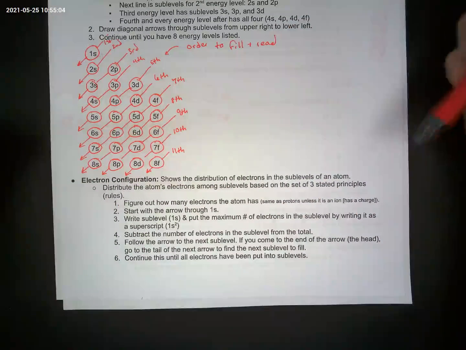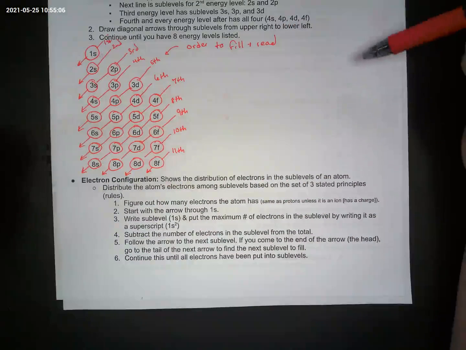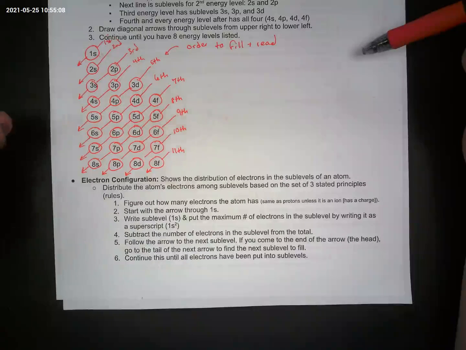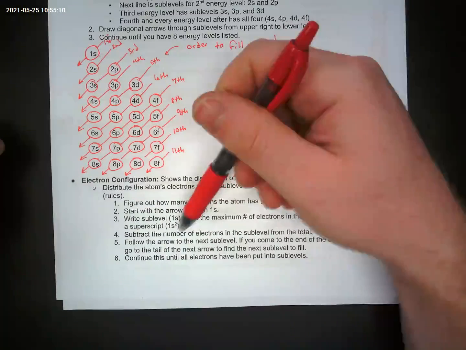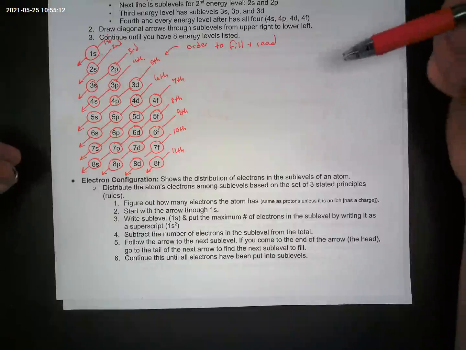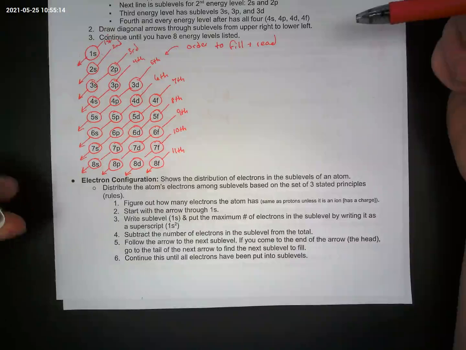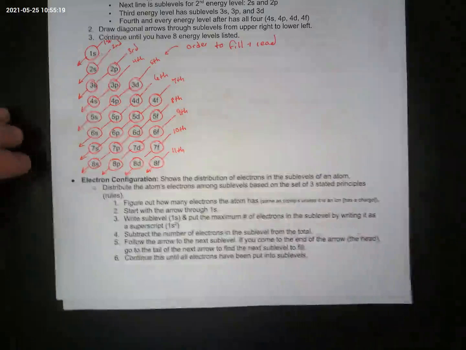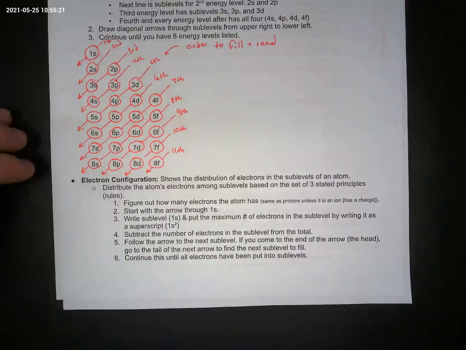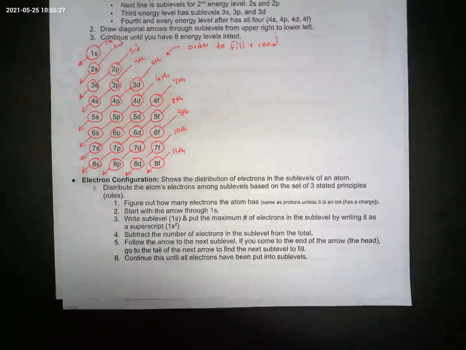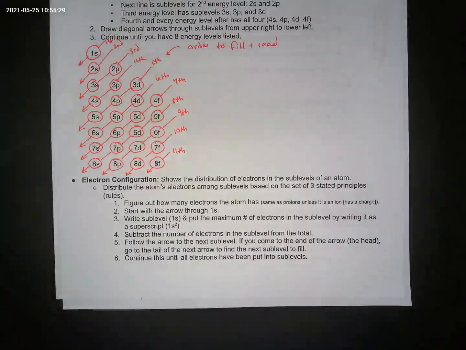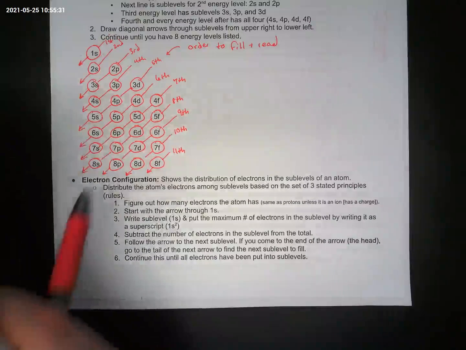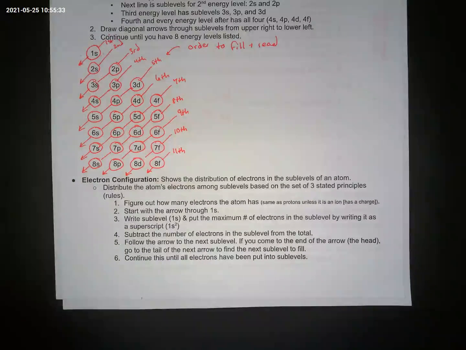We're going to write down 1s. We're going to put the maximum number of electrons that can be found in the sublevel. And it happens to be for 1s, we can only hold 2, because there's only one orientation of that sublevel. Now the question might be, okay, I understand that 1s is 2, but what about p? What about d? Well, that's where the 8.2 notes come in.